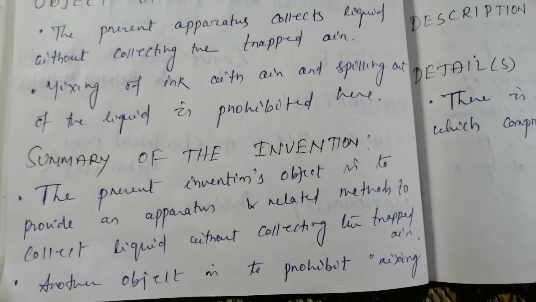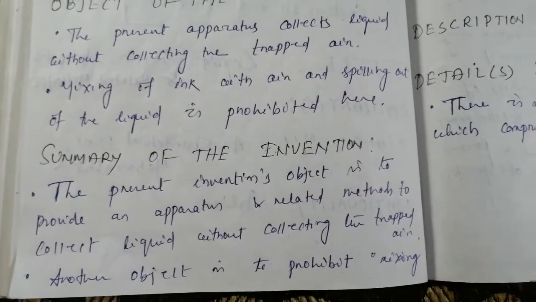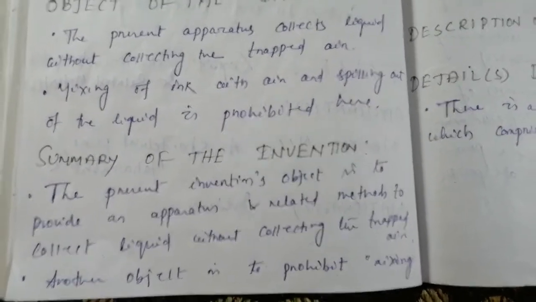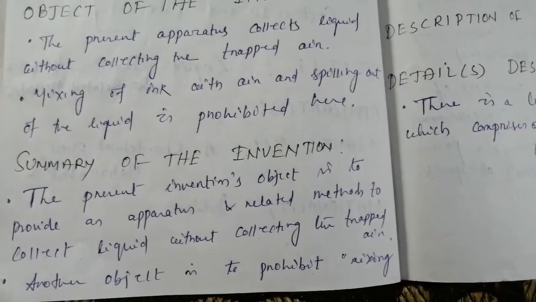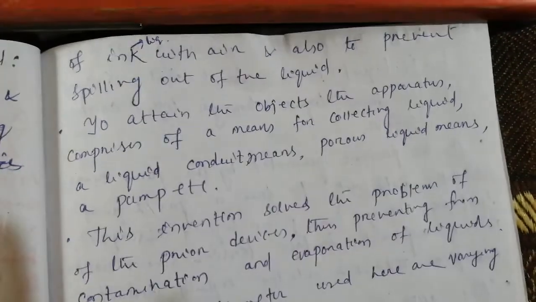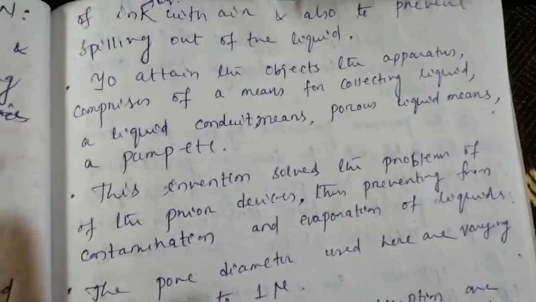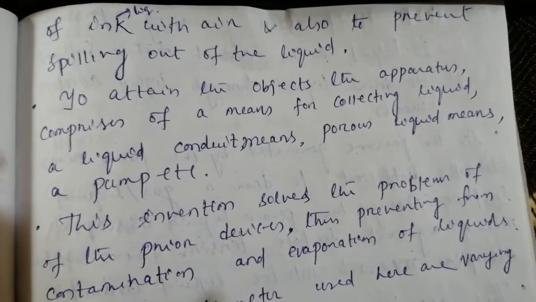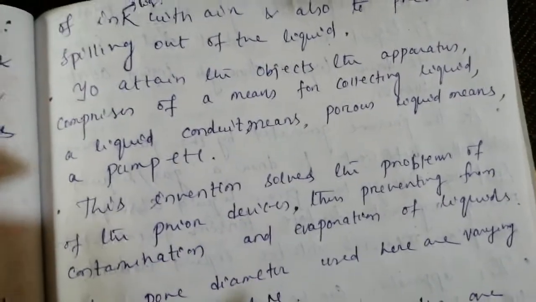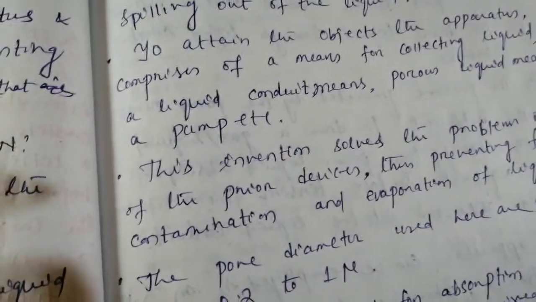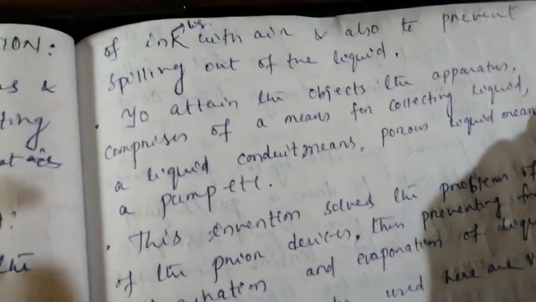The present invention's object is to provide an apparatus and related methods to collect liquid without collecting the trapped air. Another object is to prohibit mixing of ink with air and also to prevent spilling out of the liquid. Next, to attain the objects, the apparatus comprises a means for collecting liquid, a liquid conduit means, porous liquid means, and a pump, etc.